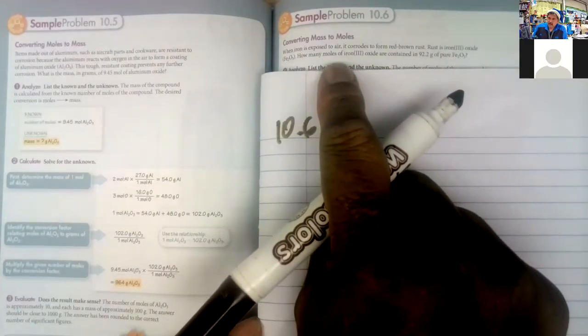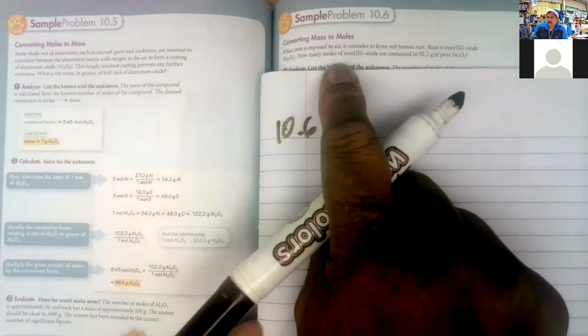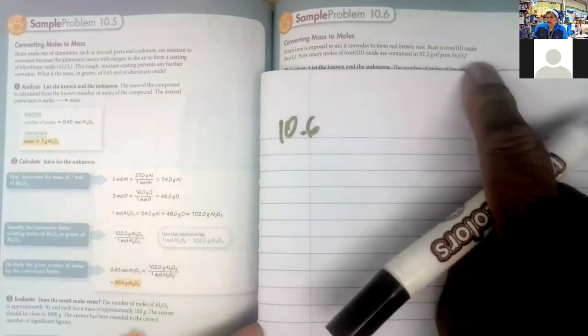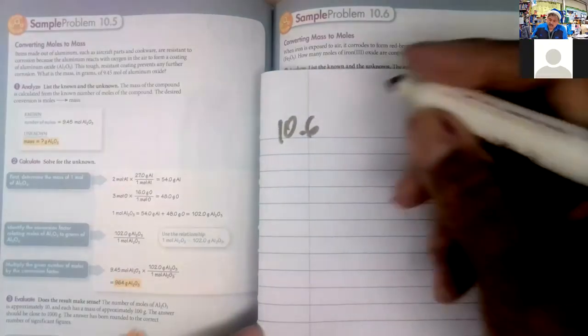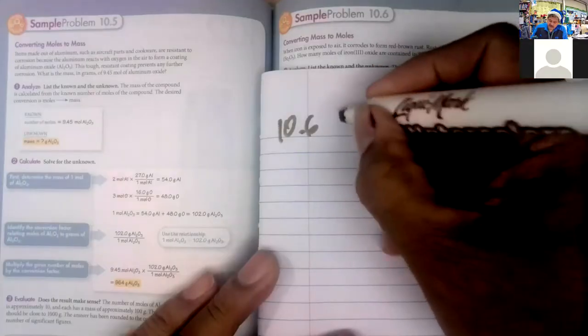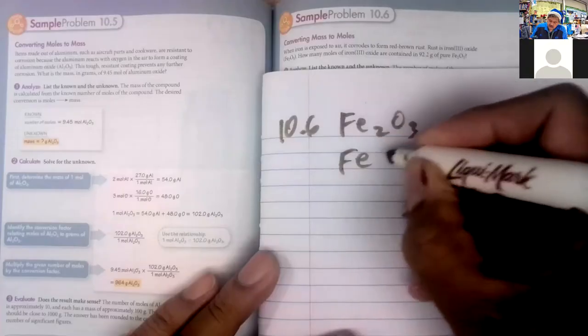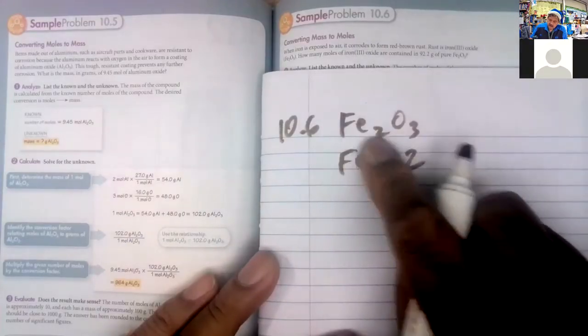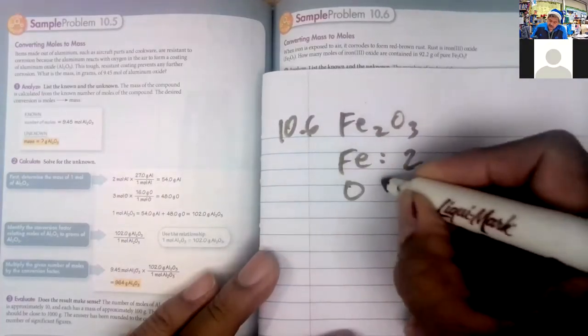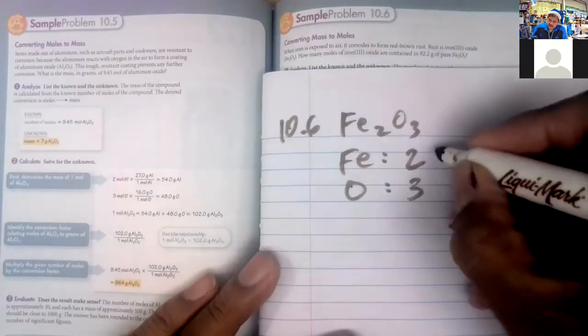But what we need to know is the molar mass of just Fe2O3. So we've got to figure that out again. There's Fe2O3. So we have 2 irons and we have 3 oxygens.